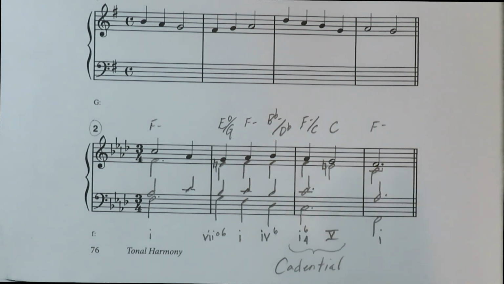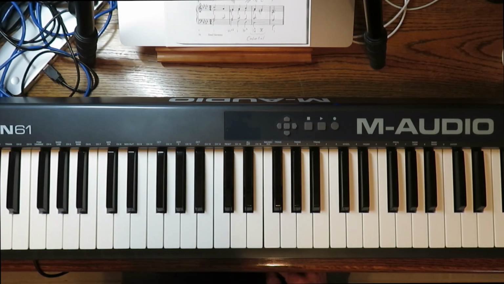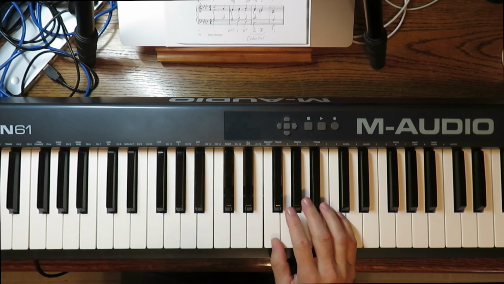Hopefully this is helpful to you and you're doing all right with your theory. So I'll go ahead and play it for you, and then we'll say see you next time. Okay, so stay tuned for the music. Bye now. Okay, so I'm going to play the little piece that we just put together, and let's hear how it sounds.